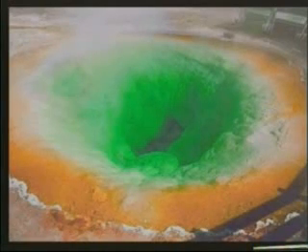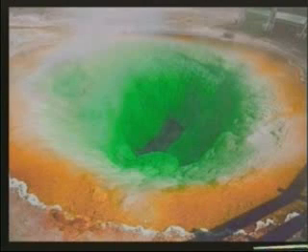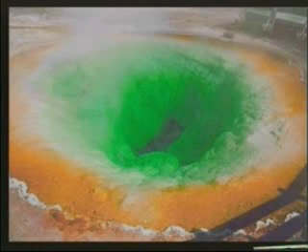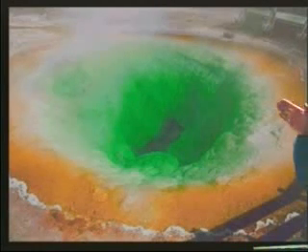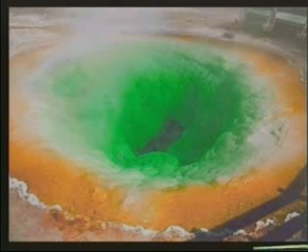A geyser. You ever heard of one in Yellowstone? Called Old Faithful. So the symmetry of the underground plumbing system determines whether it's a spring or whether it's a geyser. This happens to be a hot spring.